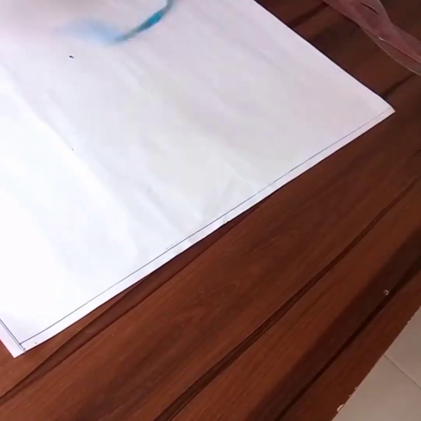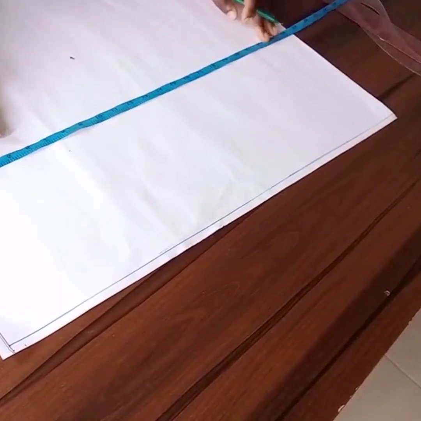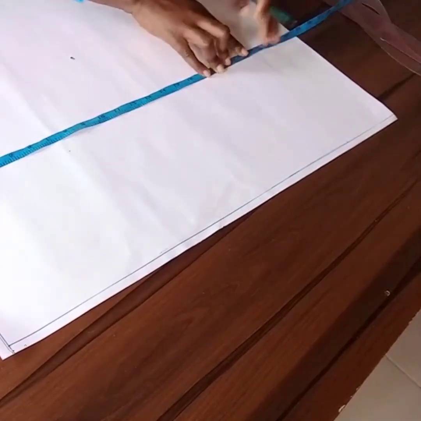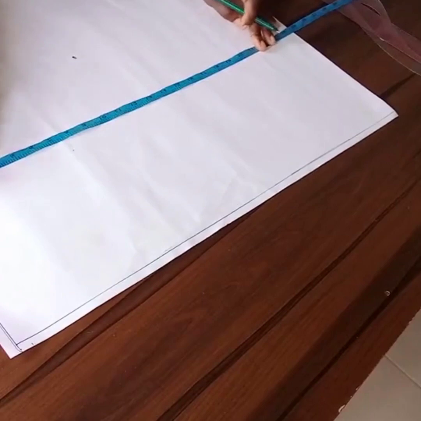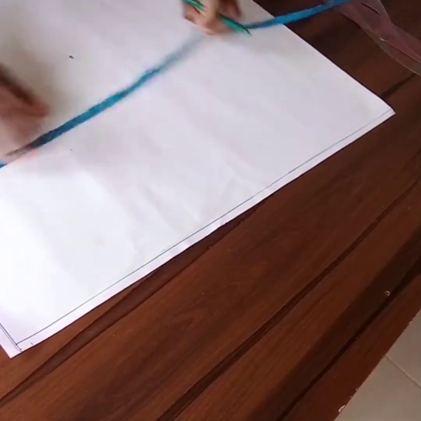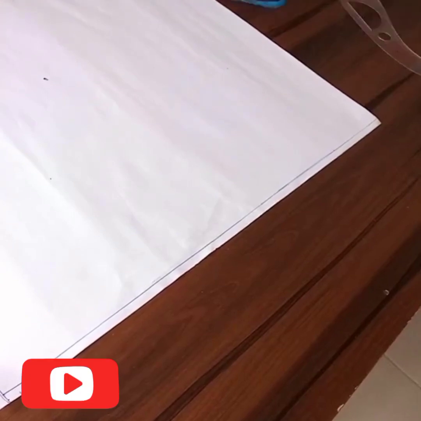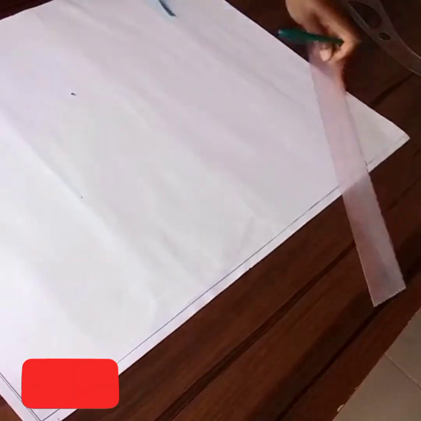The 20 inches will be the width of my pattern paper. So then I will draw that into a straight line.